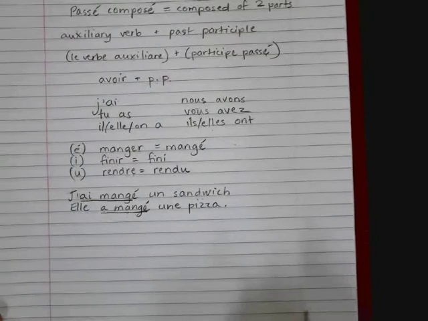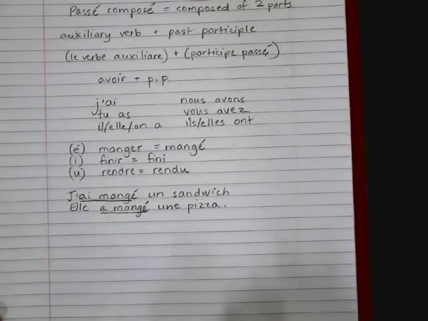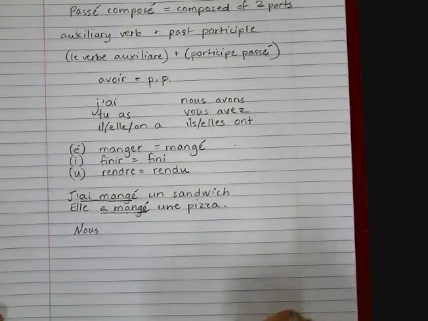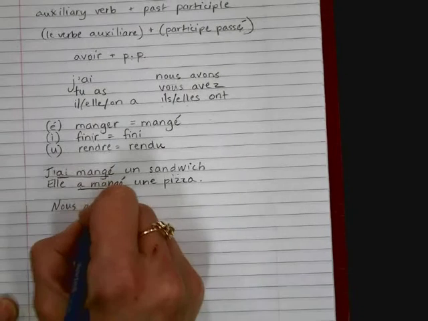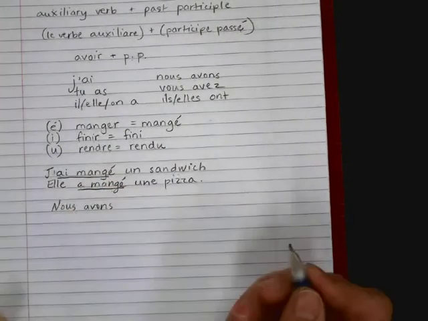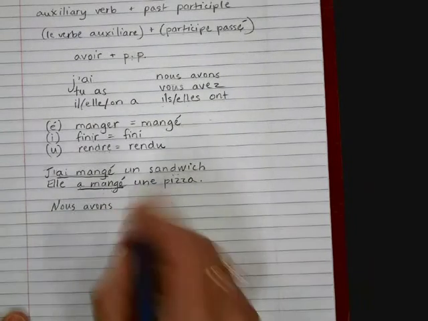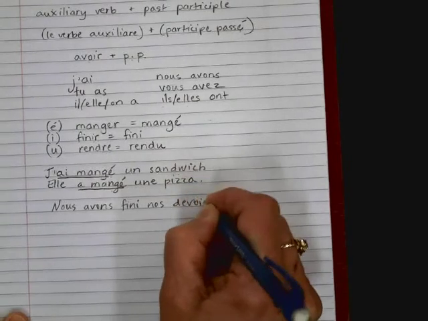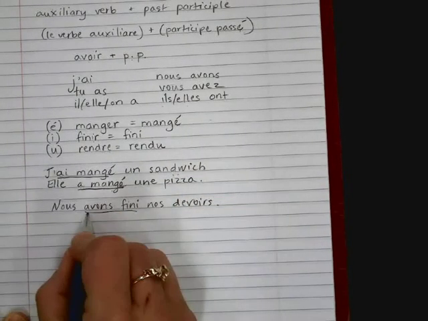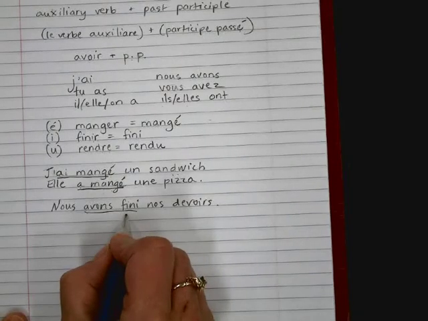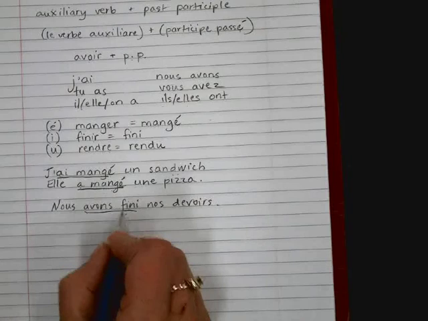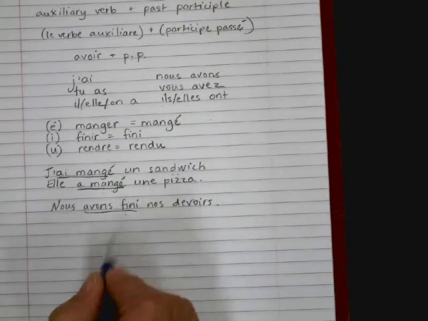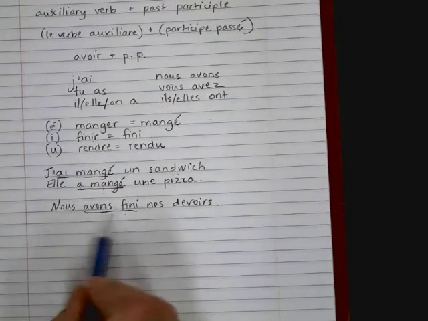How about, let's say, how would you say that you all finished your homework? Nous avons. Remember how I told you the past participle never changes? Nous avons fini nos devoirs. These two parts put finir in the past. So if you are translating in your head, you may find that helpful at this point, but it will not be helpful later. This means we finished.